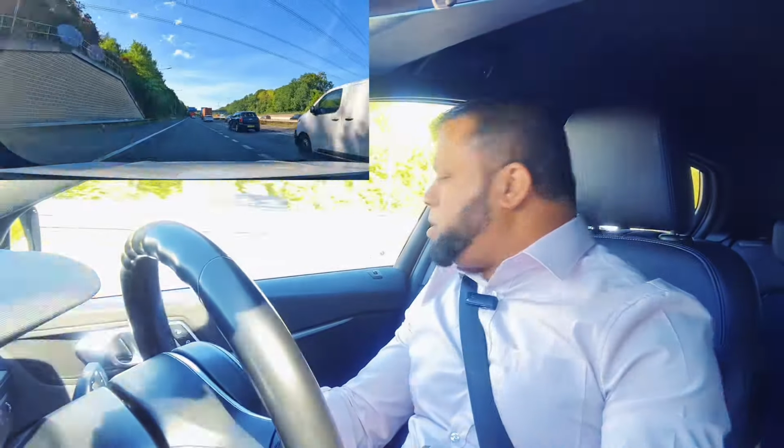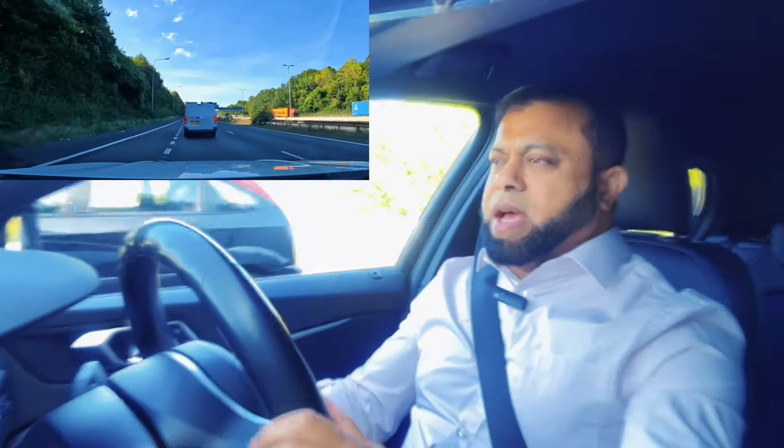This is the motorway, and I'm going to join the motorway. Let's see if it's free to join. Blind spot, and join. Keep the distance from the car in front. 2 seconds rule. So make sure you are 2 seconds behind.